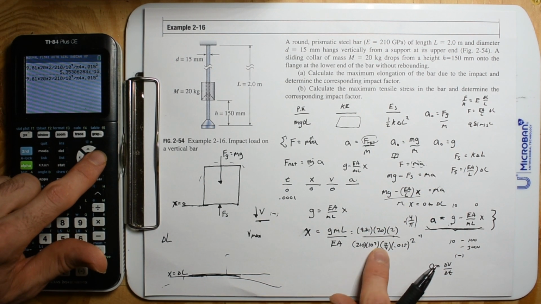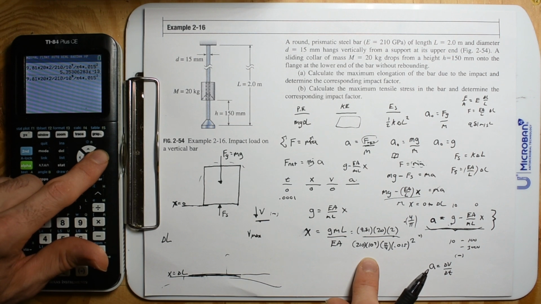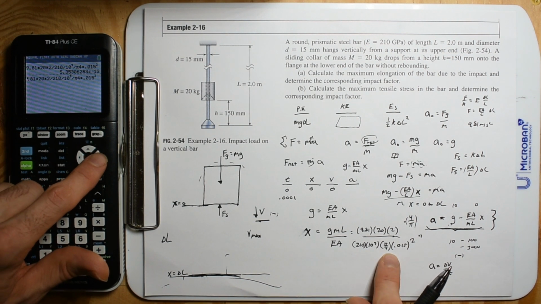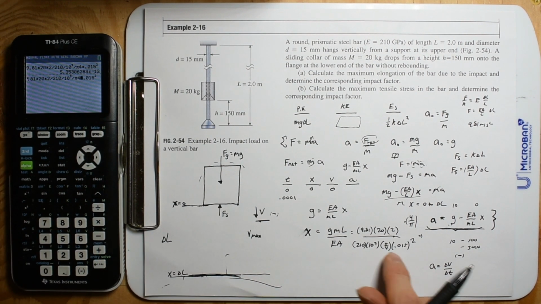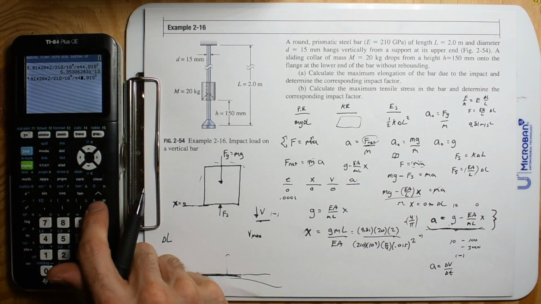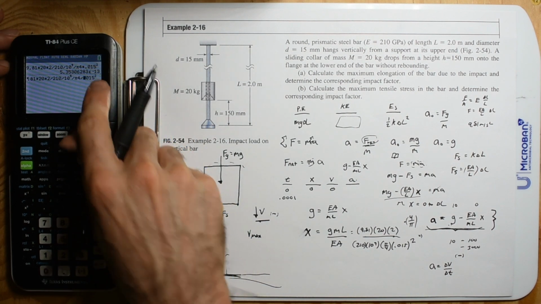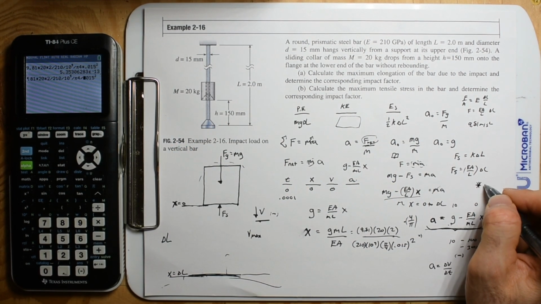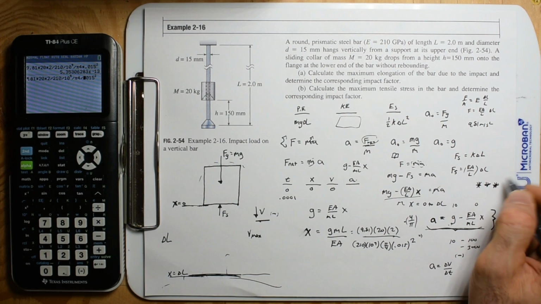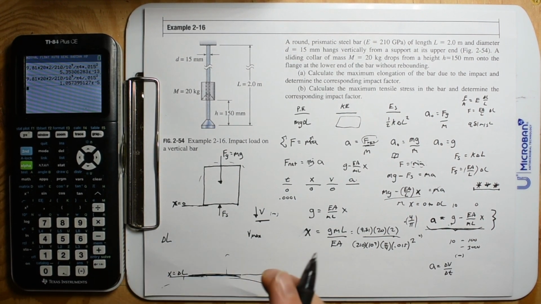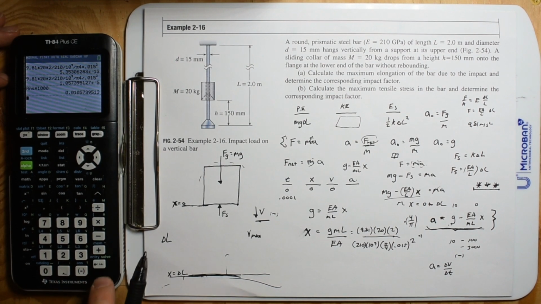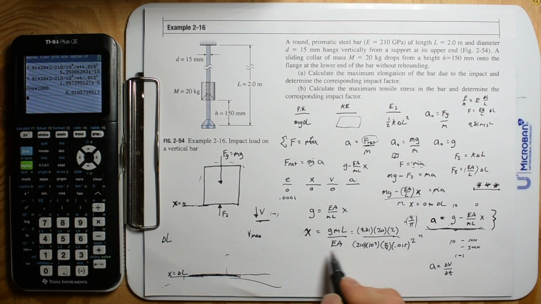9.81 times 20 times 2 divided by 210 divided by 10 to the 9 divided by pi times 4. Oh, see, I messed it up again. I don't know why I'm messing this up every time. It's the same error. I was getting the wrong answer, so I should have put asterisks on the page. Mentally, I was doing that. I was just like, oh, hell no. So we went back and we found our answer. Okay, sweet. So now times 1,000. And yes, this happens. That's so cool.